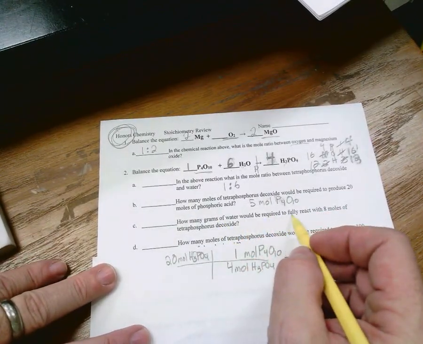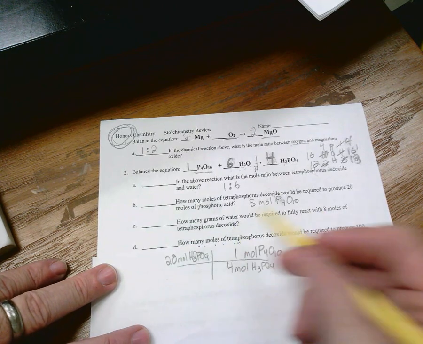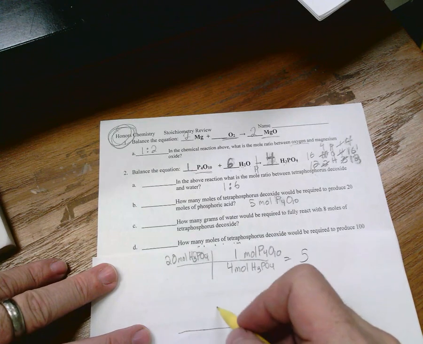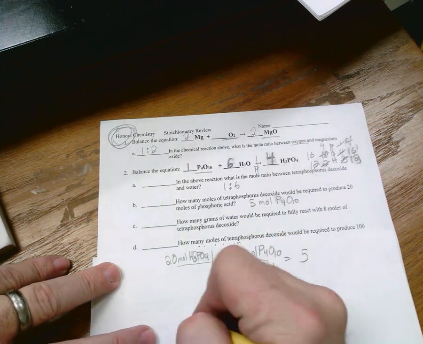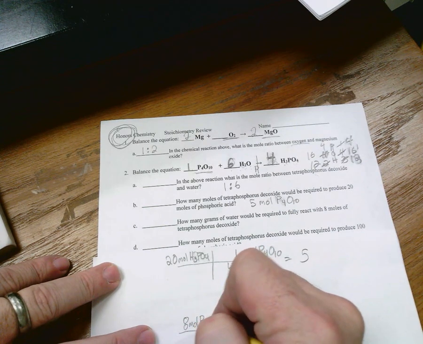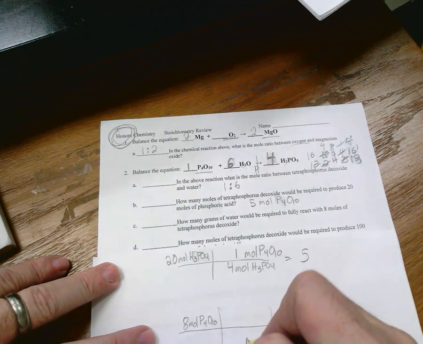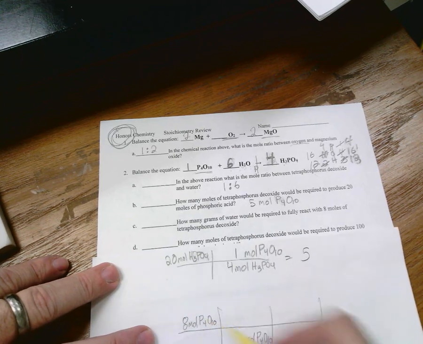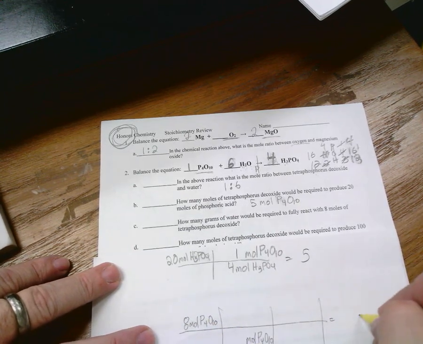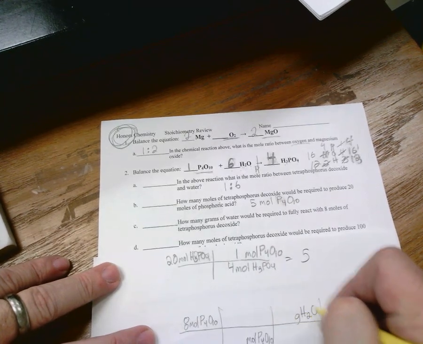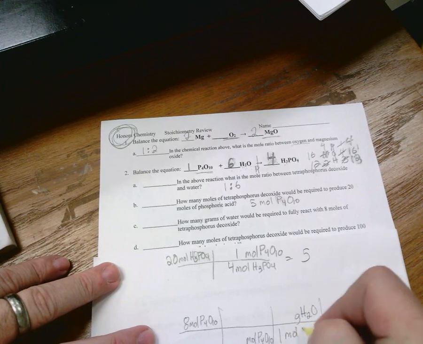How many grams of water would be required to fully react with 8 moles of P4O10? Okay, moles to grams. So 2 boxes. We're starting out with 8 moles of P4O10, and by the diagonal rule, I'm going to grams of water. So this has to be grams of water, and by the grams rule, I have to write 1 mole of water.